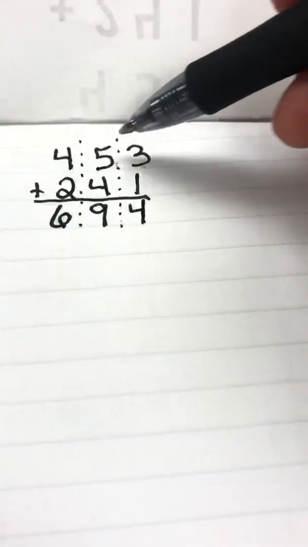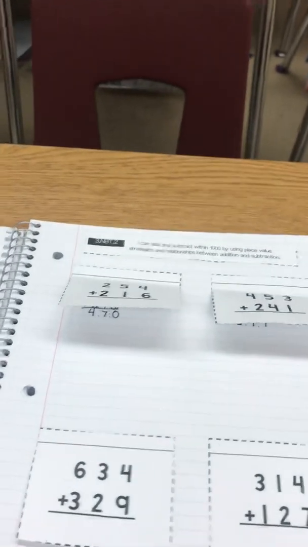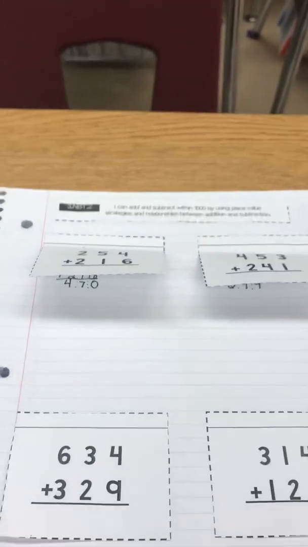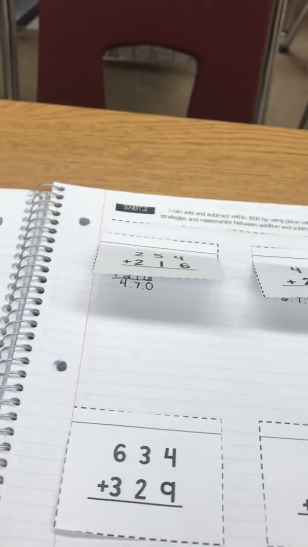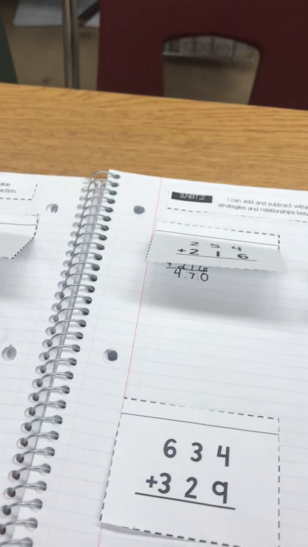And 400 and 200 is 600. So my answer again is 694. There was no regrouping here because I did not have 10 or more. Just like over here, 694, 694. Both methods work fabulously. I'm fine with you using the old school way unless the problem specifically tells you to use place value.